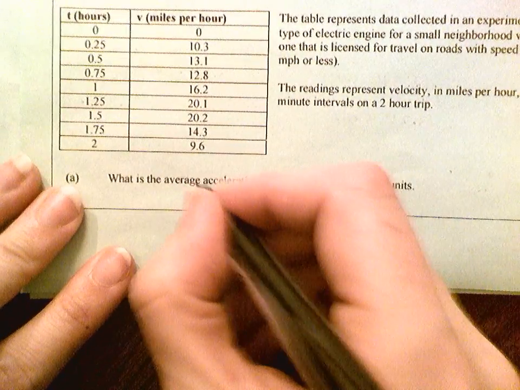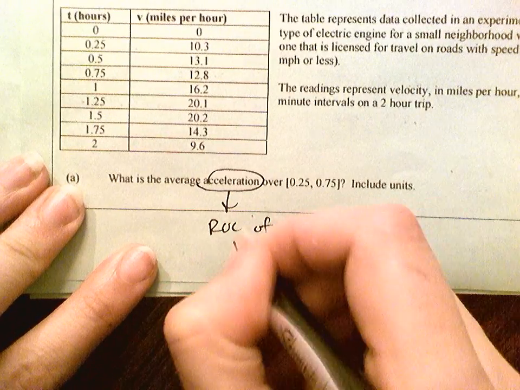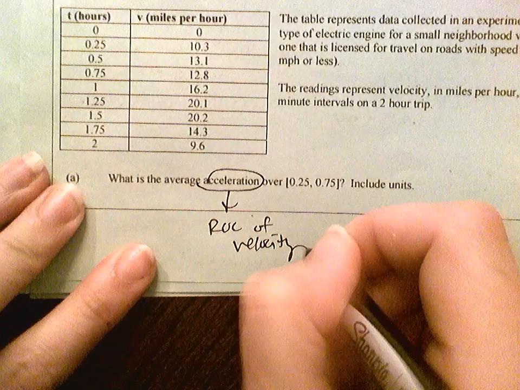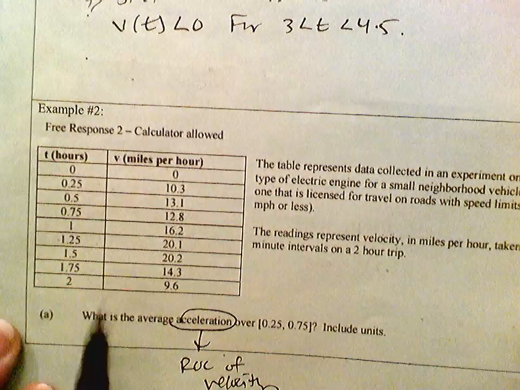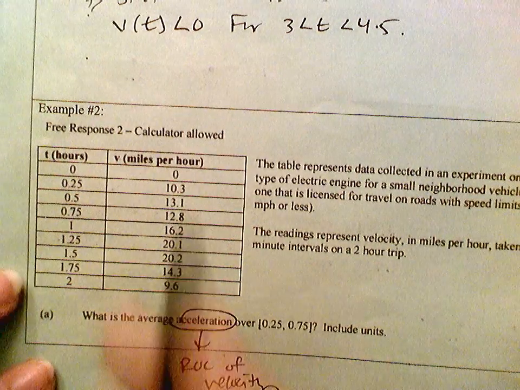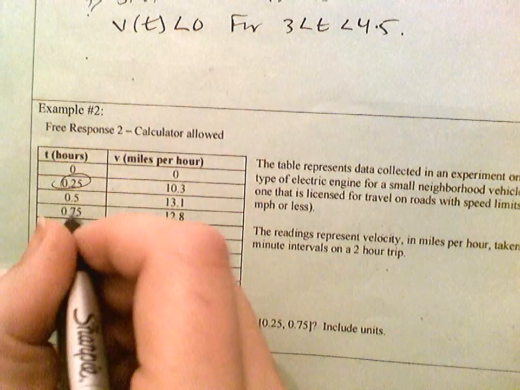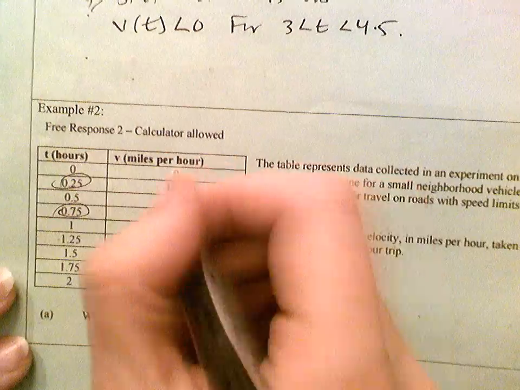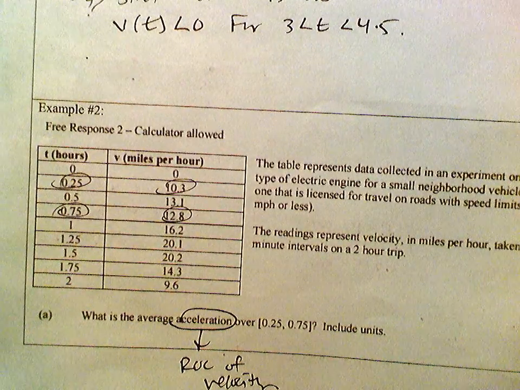And here you just have to know that acceleration is the rate of change of velocity. So we want the average rate of change of velocity. This is a velocity table, so we want to find the average rate of change for this table on this interval. So we're going from there to there. And here are their corresponding outputs.